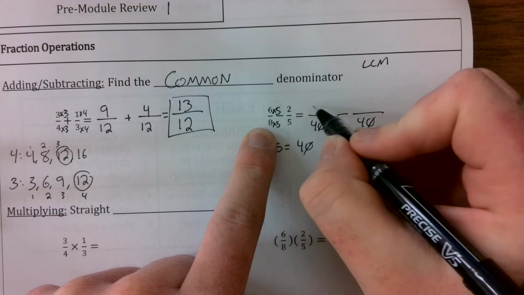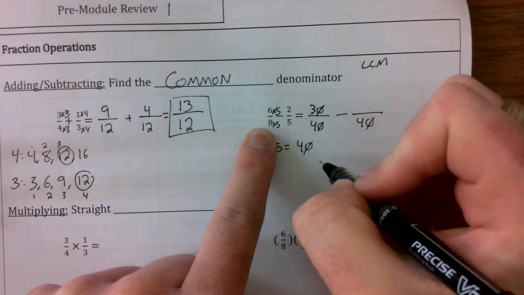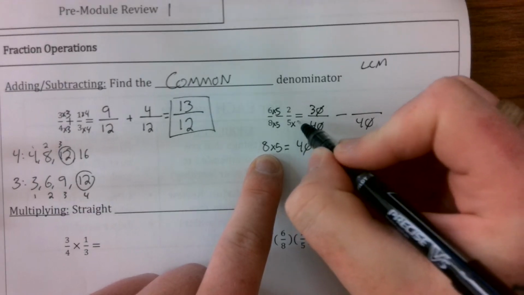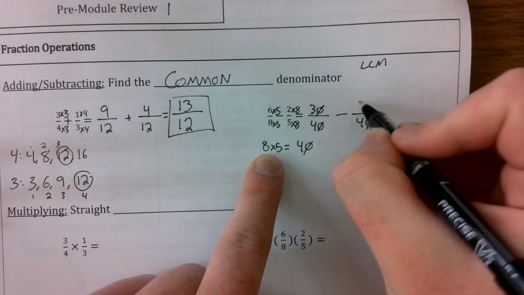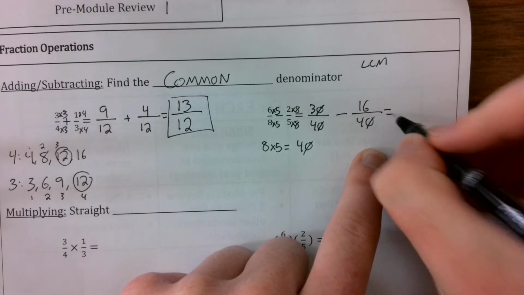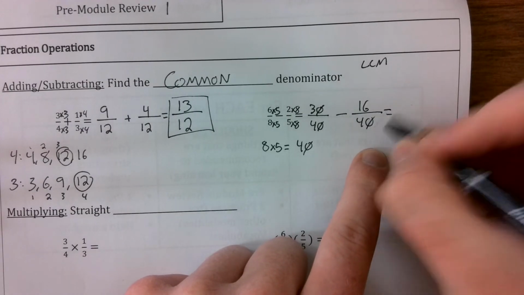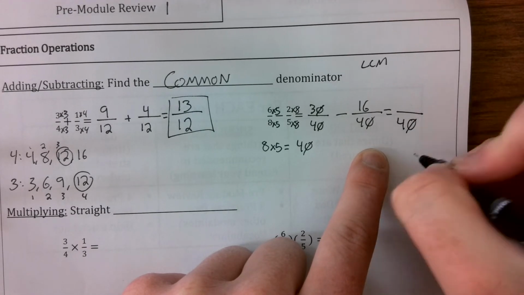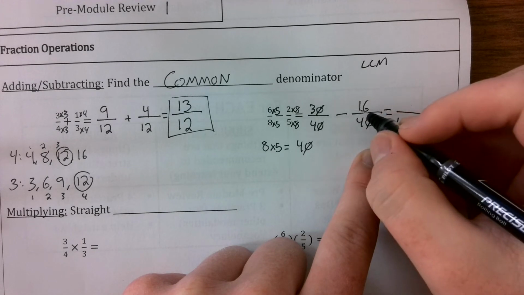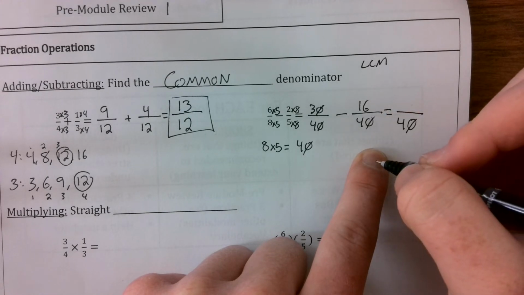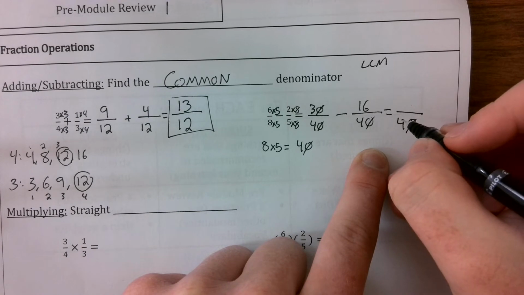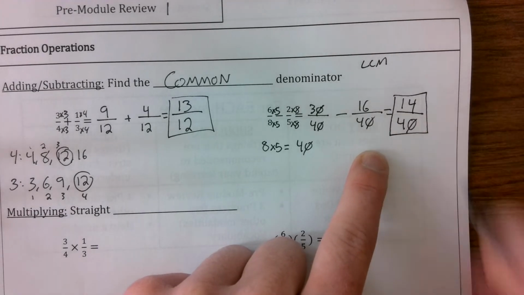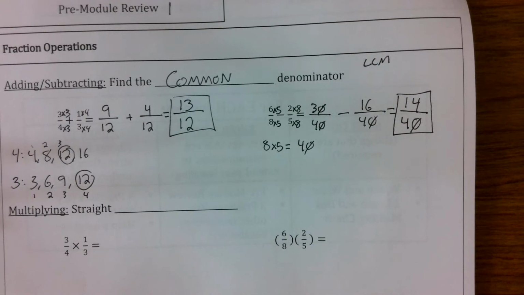6 times 5 is 30. And then we have to multiply 5 times 8 to get 40. So I have to multiply 2 times 8, which is 16. Now I have 30/40 minus 16/40. Remember, adding and subtracting, we keep the same denominator. And then I just have to do 30 minus 16. And remember, you can use a calculator for that. And you are going to end up with 14/40. We could simplify that, but we're going to leave it for now.